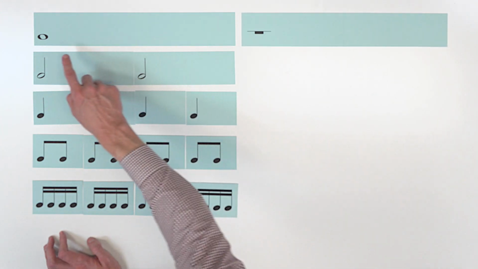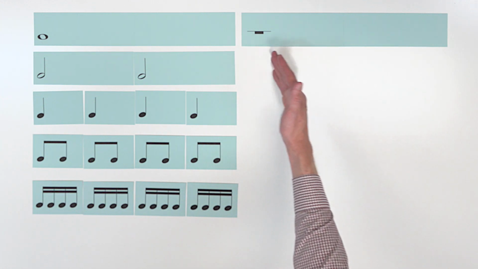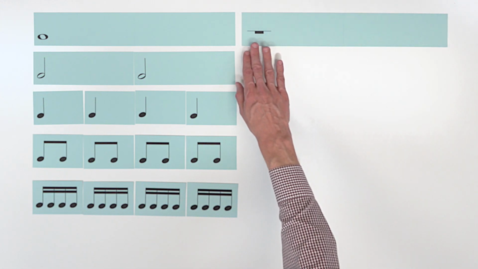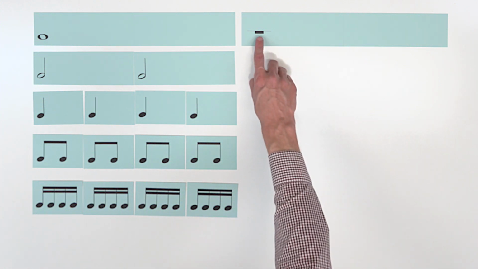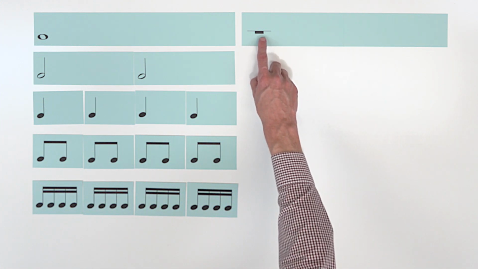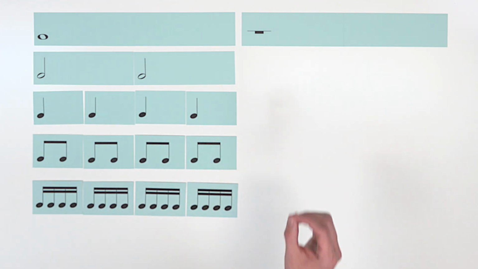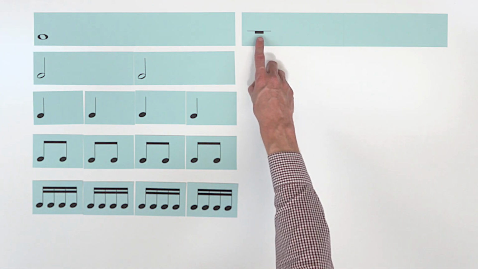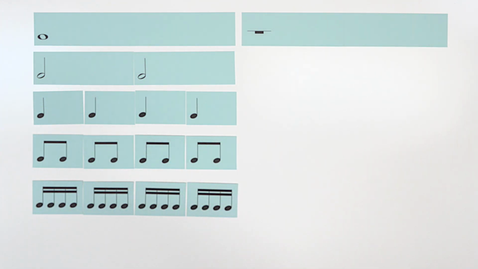For example, the whole note, which is 4 beats long, has a whole rest as like its lazy twin brother, lazy because it's always resting. The whole rest can mean 4 beats, but it can also just mean rest the whole measure. And sometimes if a measure only has 3 beats or 2 beats, you would still use a whole rest. It just means rest the whole measure or for 4 beats.